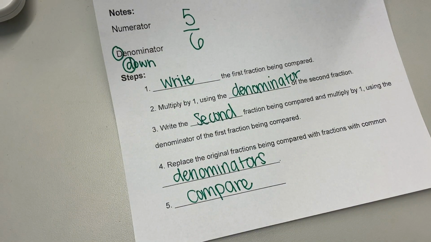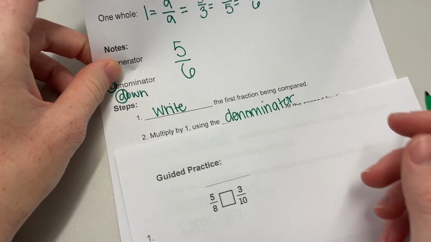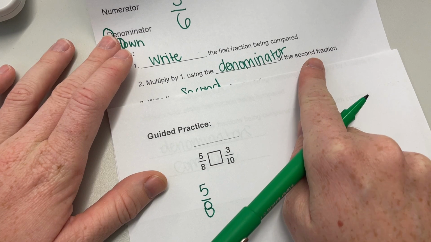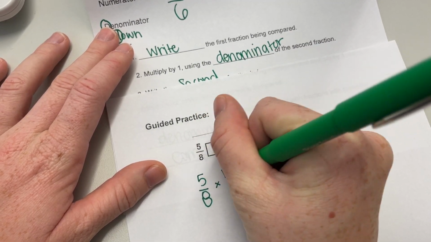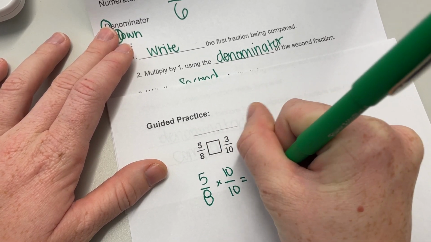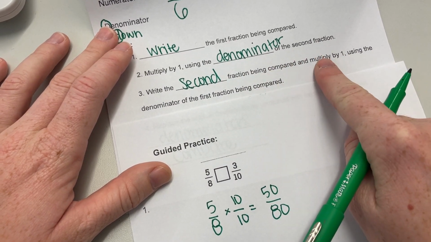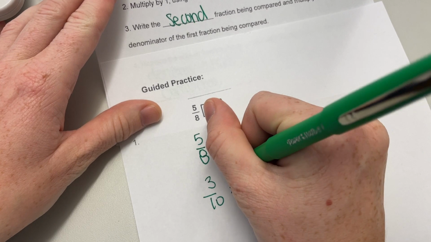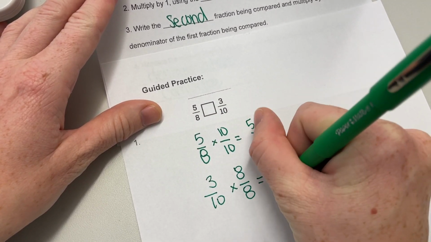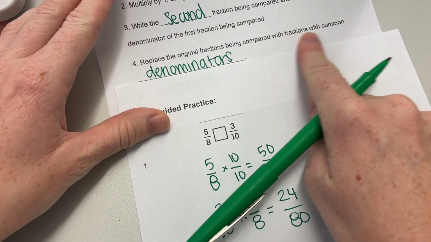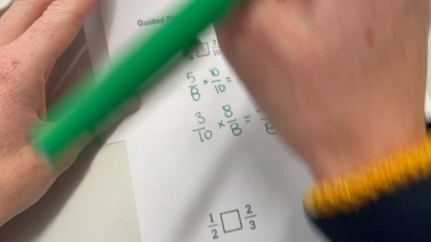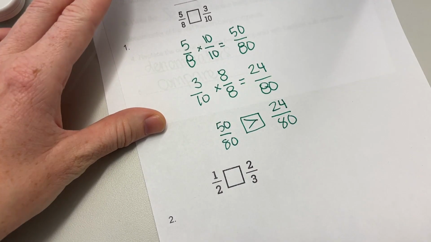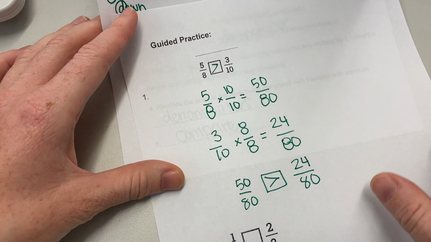Okay, I'm getting out my green pen, so you're getting your pencil out. We're doing these steps together, so I'm going to write the first fraction being compared, so 5/8. Now I'm going to multiply that by 1 using the denominator of the second fraction. So the denominator of the second fraction is 10, so 10/10. So I get 50/80. And now I need to write the second fraction and then multiply it by the first denominator. So I have 3/10 times 8/8, which gets me 24/80. And now I just need to replace the original fractions with the ones with common denominators and compare. So 50/80 and 24/80. 50 is clearly greater than 24, so 5/8 is greater than 3/10.